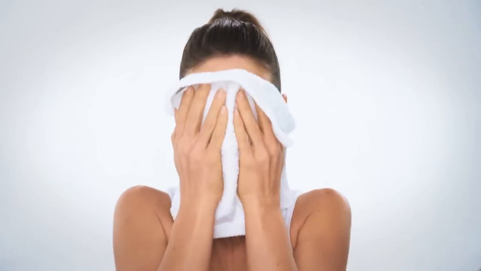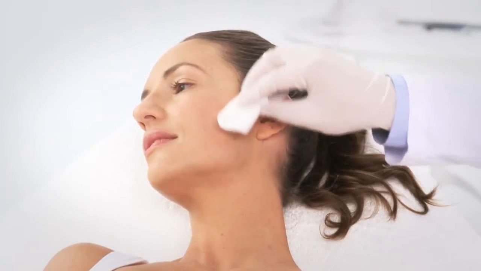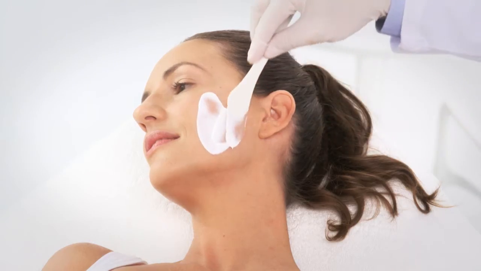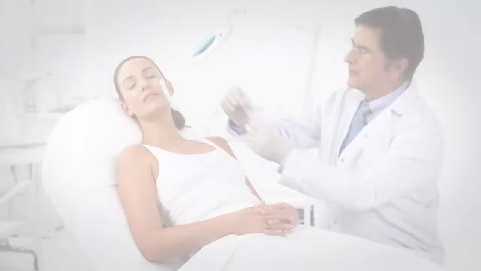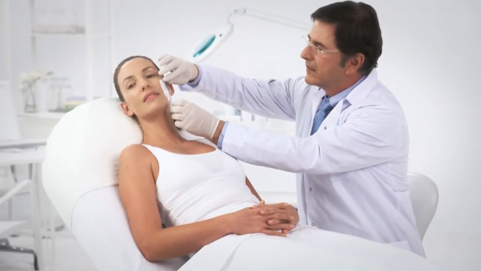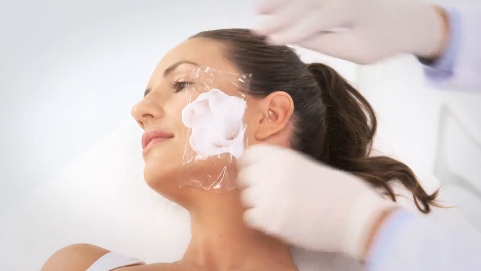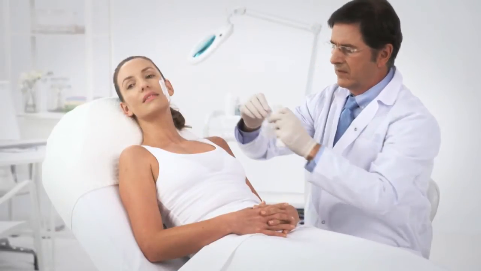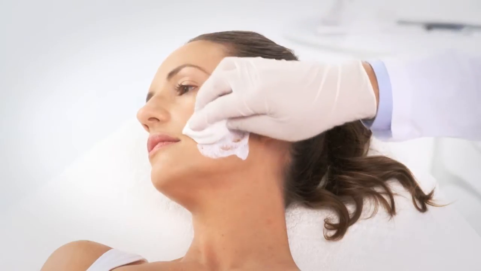Before treatment, wash and dry the treated areas to remove lotion and makeup. Clean the skin with alcohol and apply the anesthetic cream such as EMLA for 30 to 40 minutes. We recommend covering the area treated with EMLA with plastic wrap. Before starting the treatment, clean the EMLA residues gently with 70% alcohol. Do not over-dry the skin.